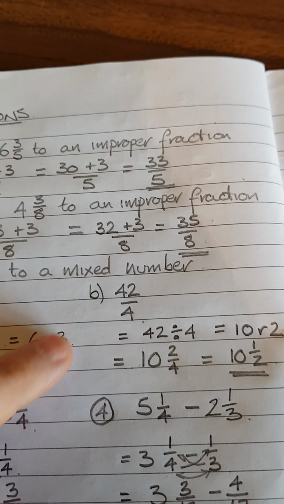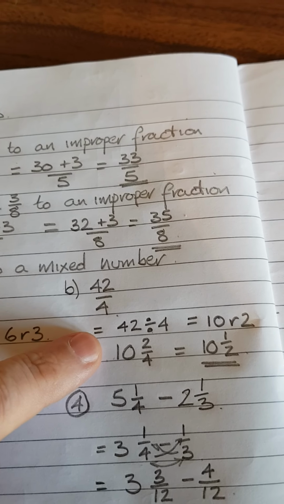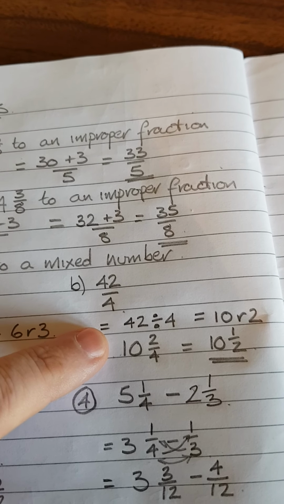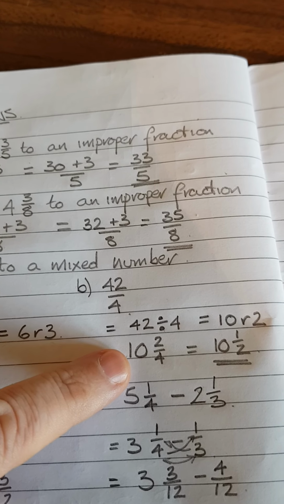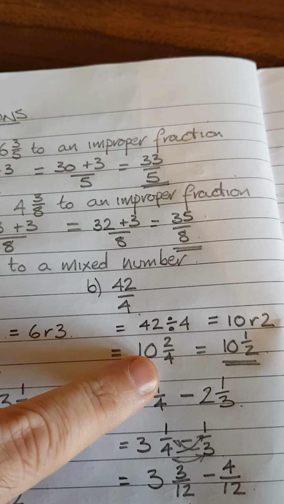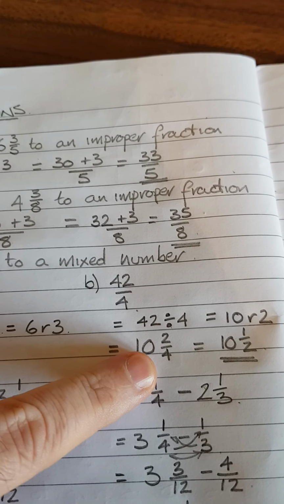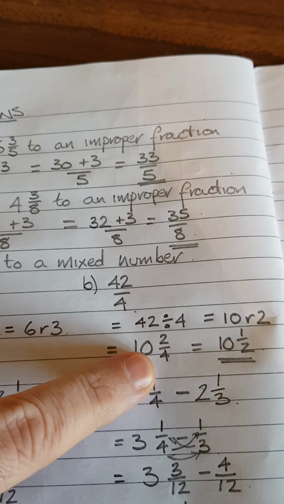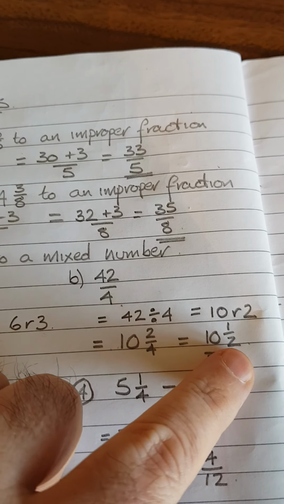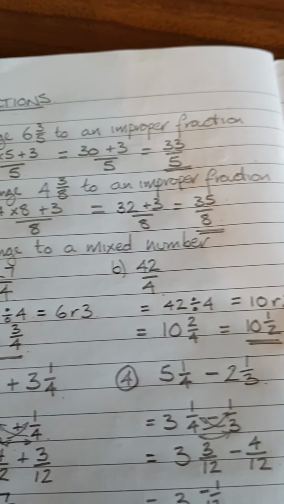Similarly, 42 over 4 means 42 divided by 4. So 10 remainder 2. So that's 10 and 2/4. Now we have to make sure that we cancel down. We would never leave 2/4 as 2/4. We would change that to a half, so 10 and a half.